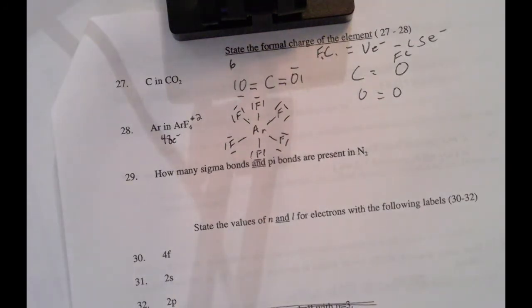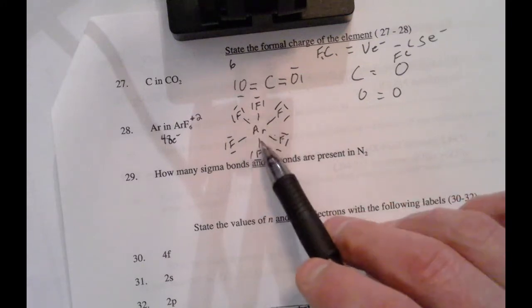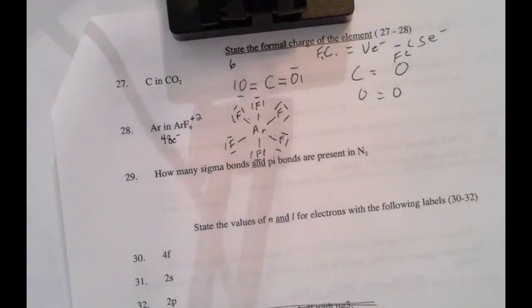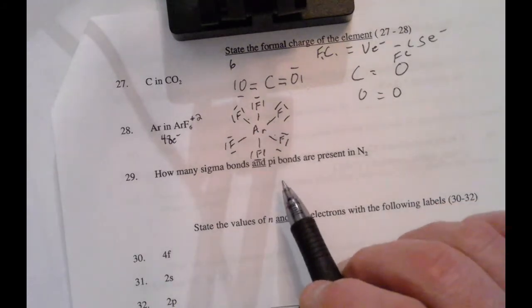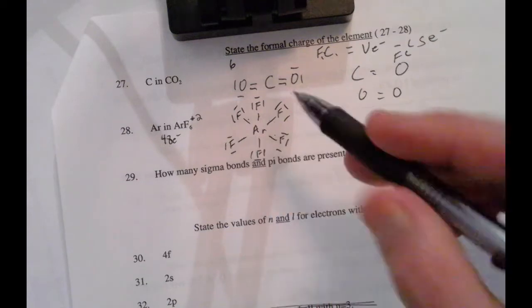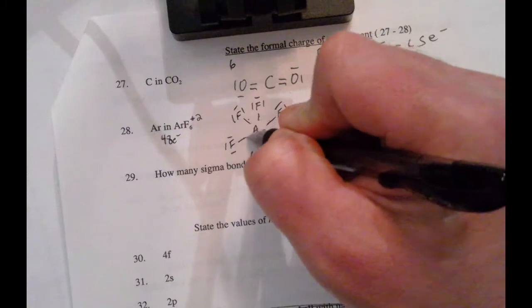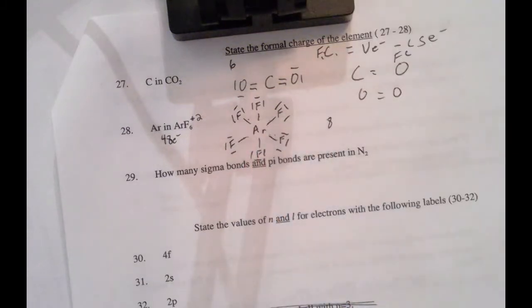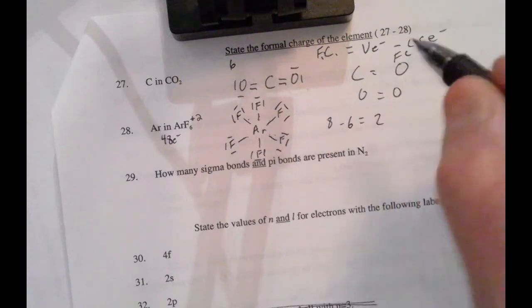If we were to do the hybridization here, we have sp3d2. But we don't want that. We want the formal charge. And obviously the shape here is an octahedron. So if we take a look at the argon, its valence electron number is 8. We have 1, 2, 3, 4, 5, 6. So 8 minus 6 gives us a 2.